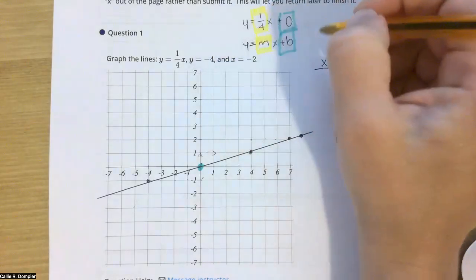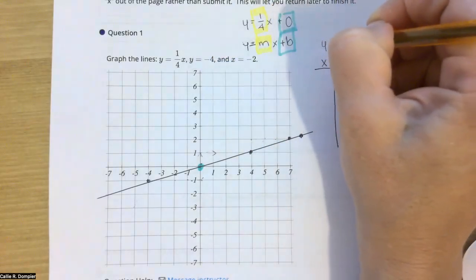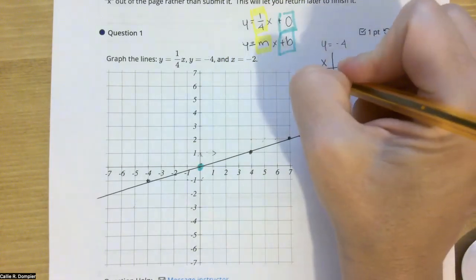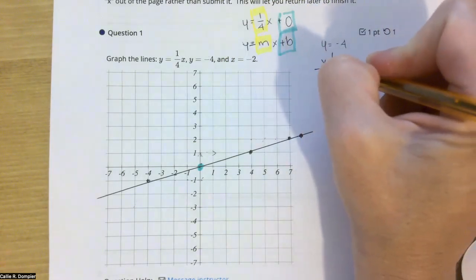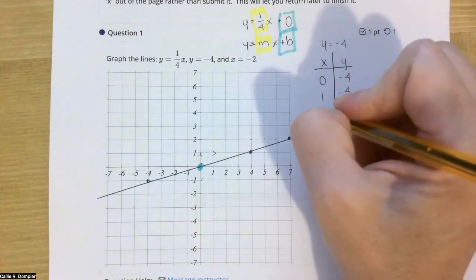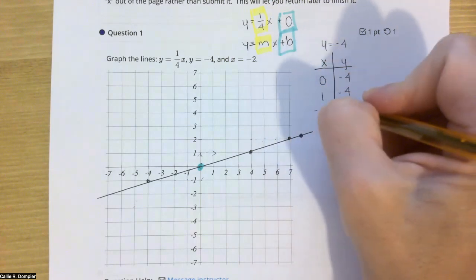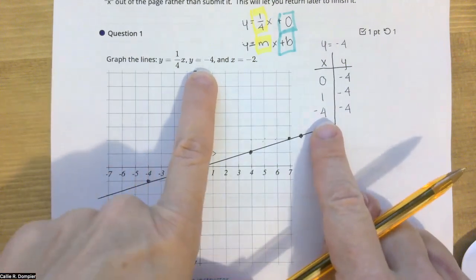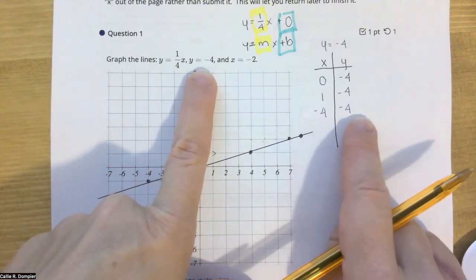Here, it's just y equals -4. If I was to make a table of y equals -4, no matter what x value I had, when x is 0, y is -4. When x is 1, y is -4. When x is -4, y is -4, right? Because there is no x for me to substitute in. It's just y is always -4.